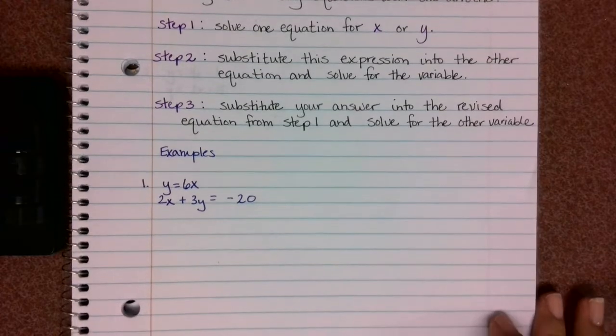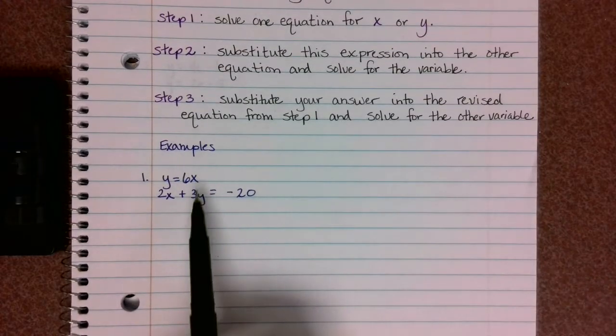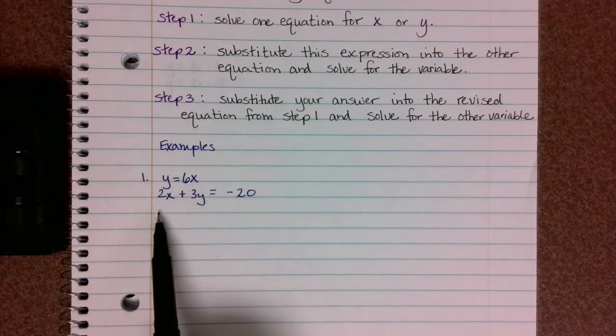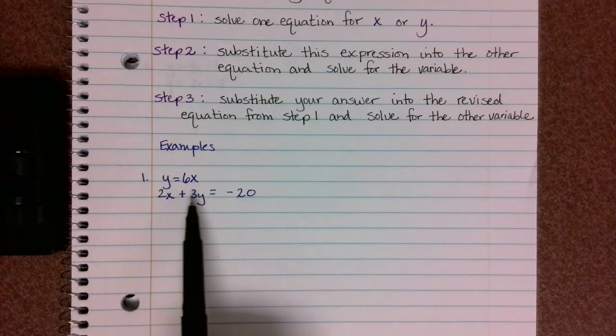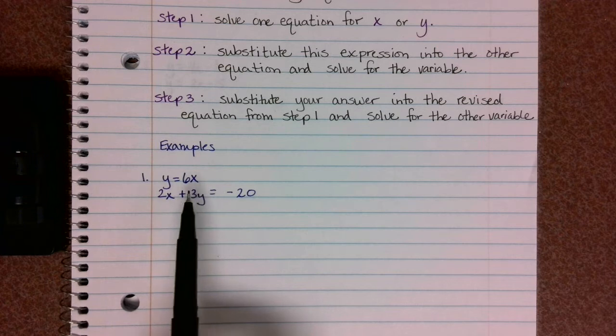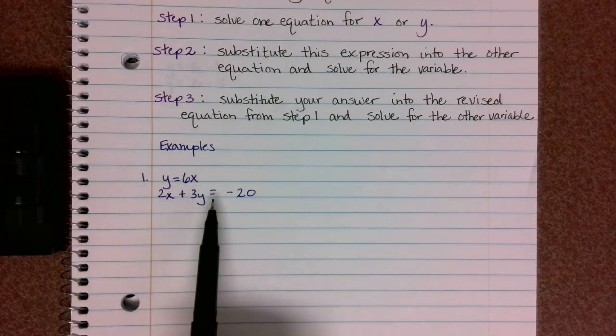All right, here we go. I have a system. Number 1. It's 2 equations. The first equation is y equals 6x. The second equation is in standard form. 2x plus 3y equals negative 20. So I have 2 equations. But I want to figure out what's the answer for y and what's the answer for x. We're going to solve for x and we're going to solve for y.